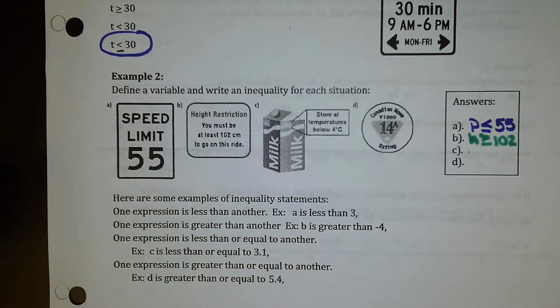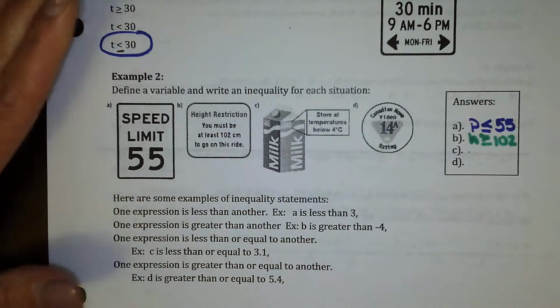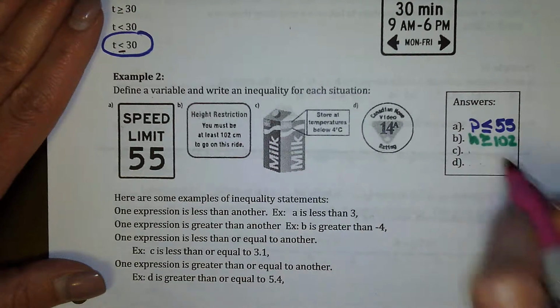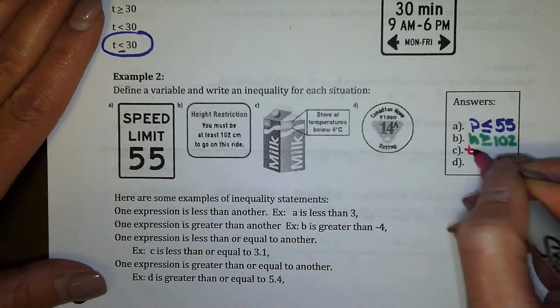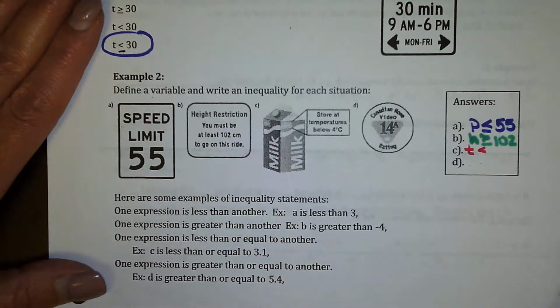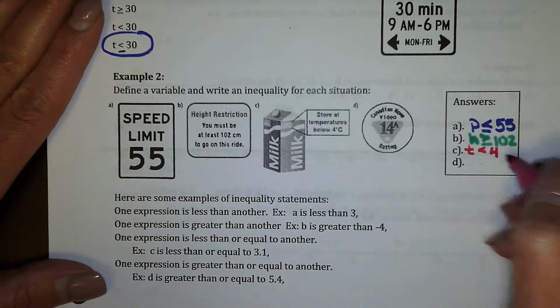And then for temperature, for milk, it must be stored below 4 degrees Celsius in order to stay fresh. And so I might use a T for temperature. I would want my temperature to be less than 4 degrees.